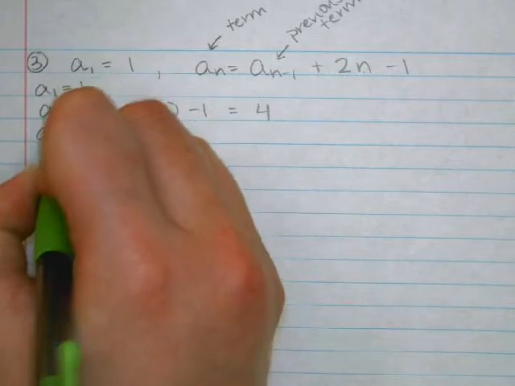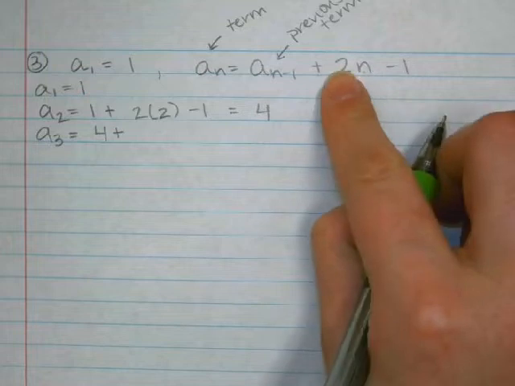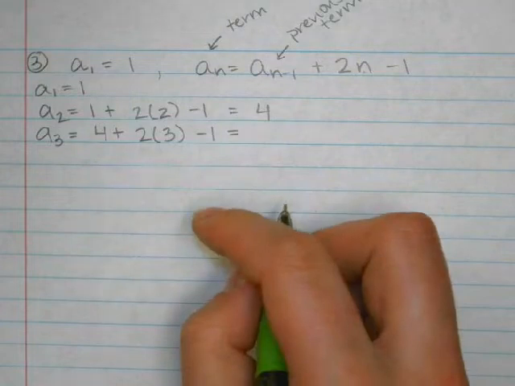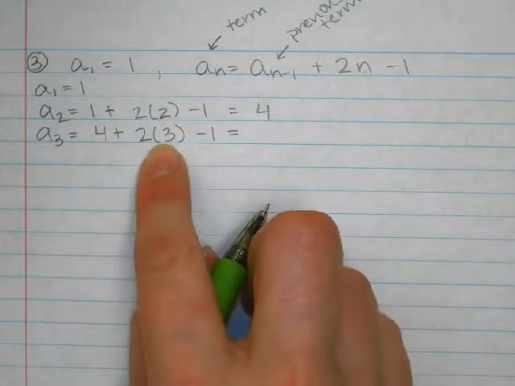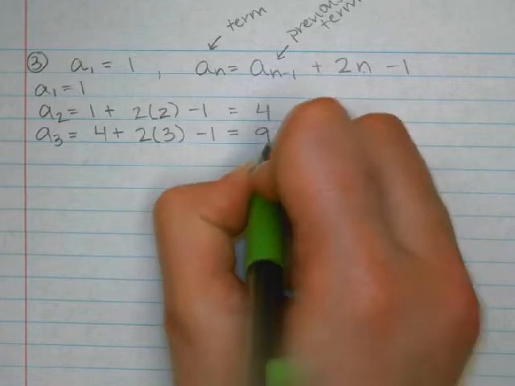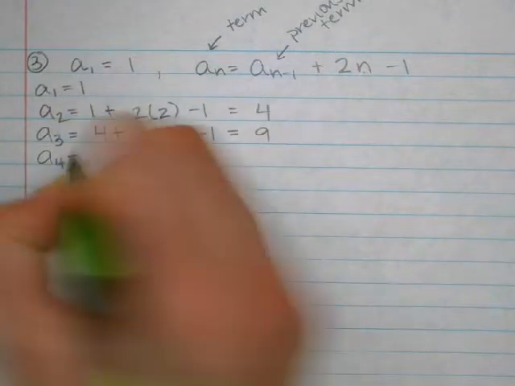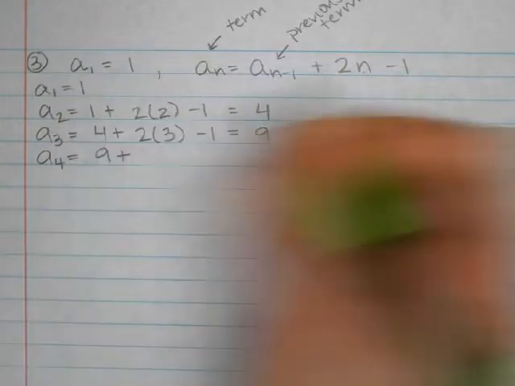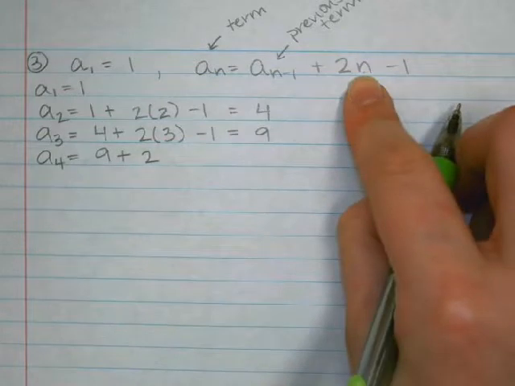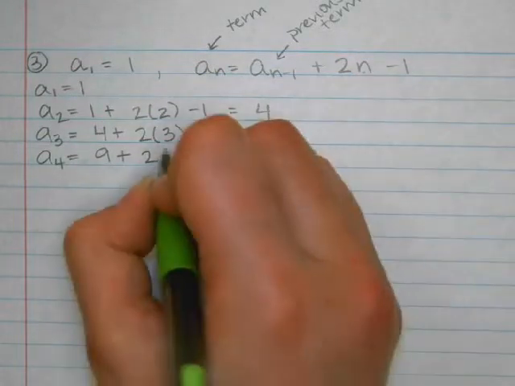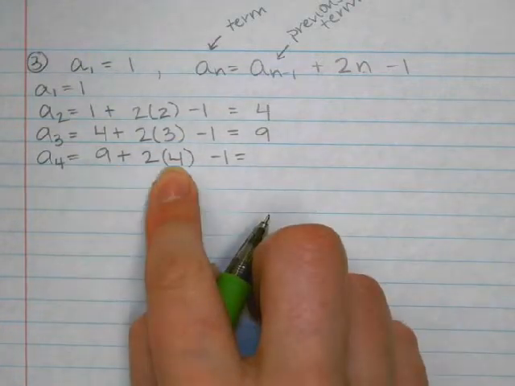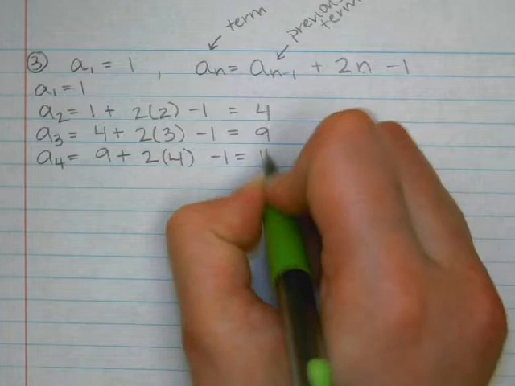The third term is the one before it, that's 4, plus 2 times the term number I'm on, 2 times 3, minus 1. So that's 4 plus 6, which is 10, minus 1 is 9. The fourth term would be the one before it, which was 9, plus 2 times the term that we are currently on, which is the fourth term, minus 1. That's 9 plus 8, which is 17. 17 minus 1 is 16.